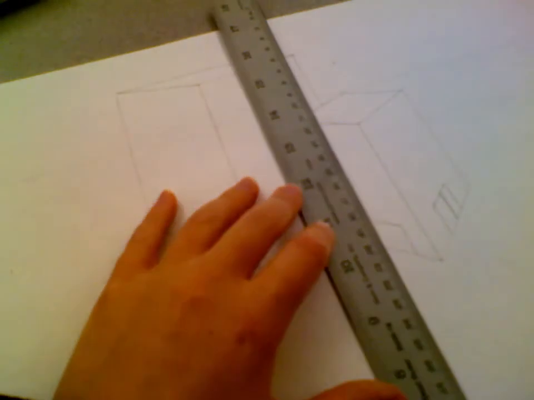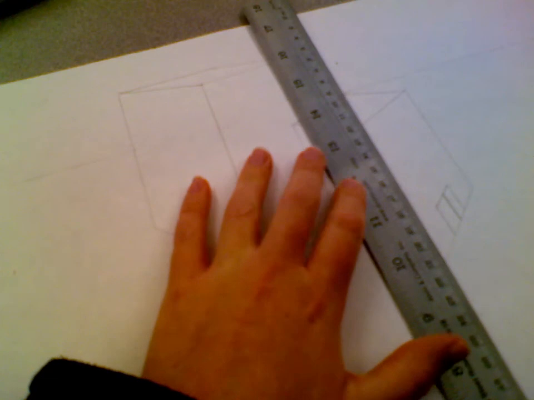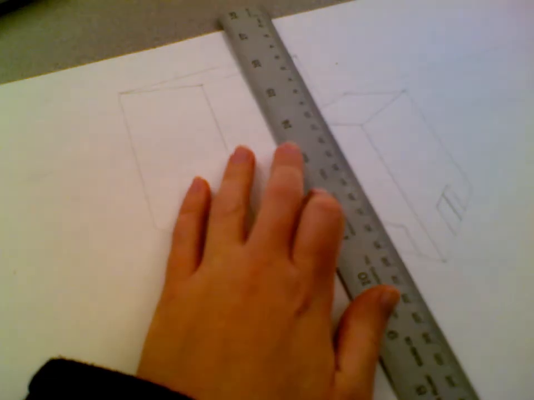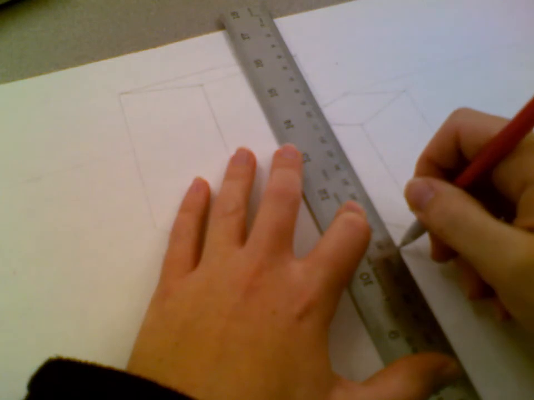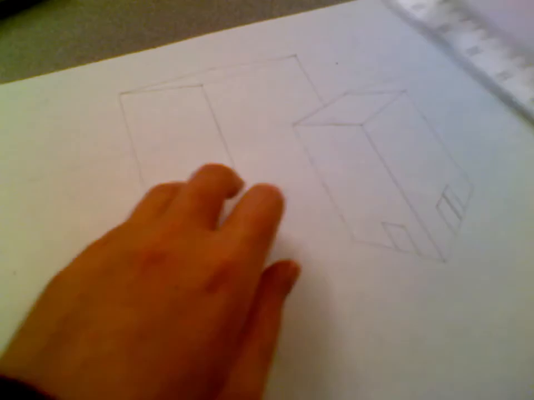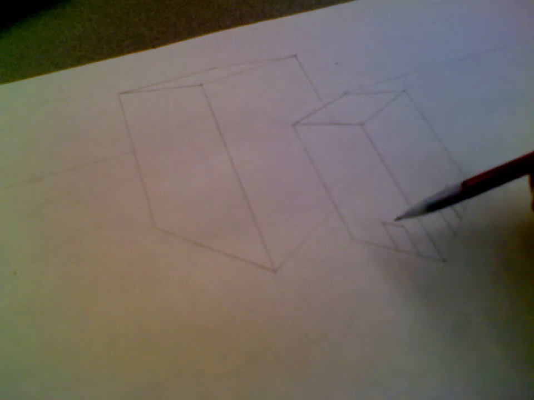And then, again, I want parallel, line it up with where it ends, and make my parallel vertical line. So there's my door. That one I think maybe I could have made a little bigger, and then I could have added the double door to it as well.